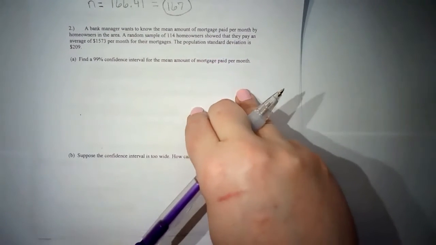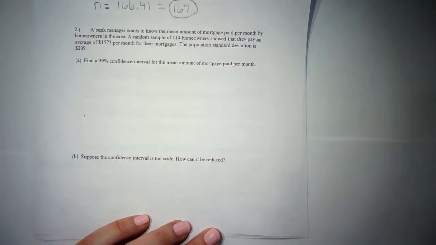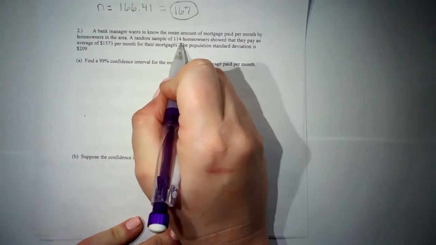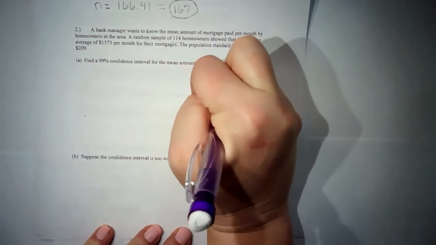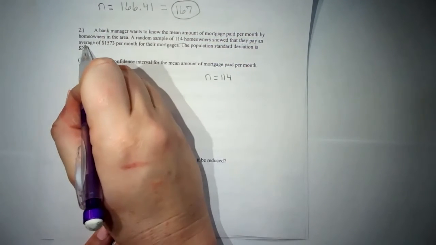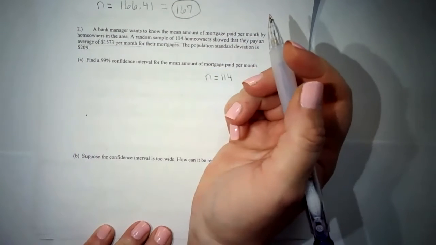Okay, this one says, a bank manager wants to know the mean amount of mortgage paid per month by homeowners in the area. We have a random sample of 114 homeowners. That's n. It showed that they pay an average of $1,573 per month for their mortgages.